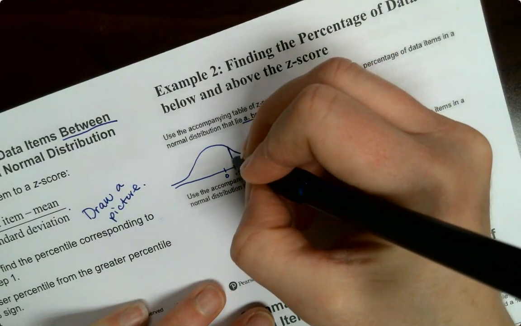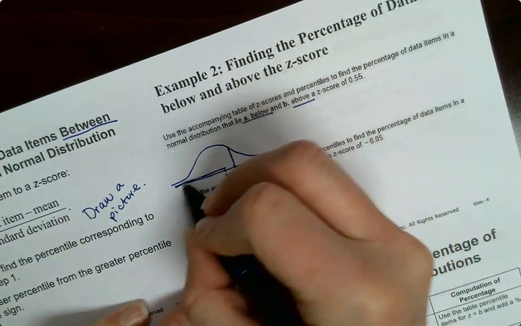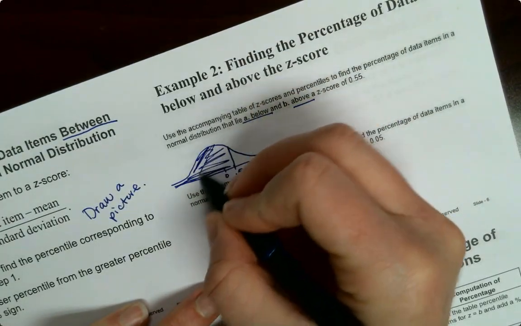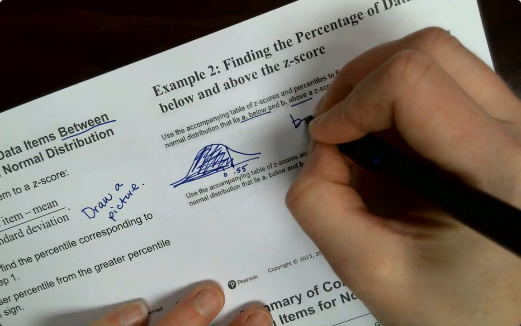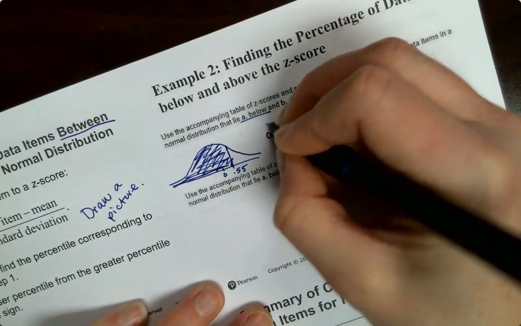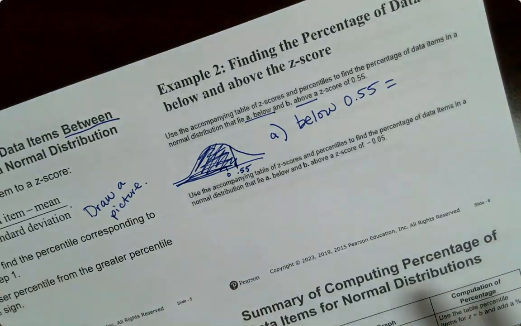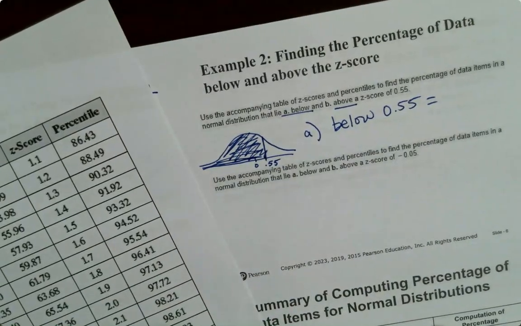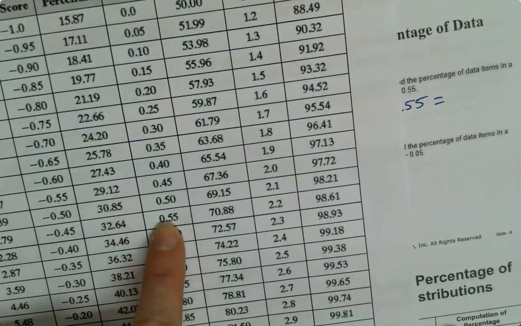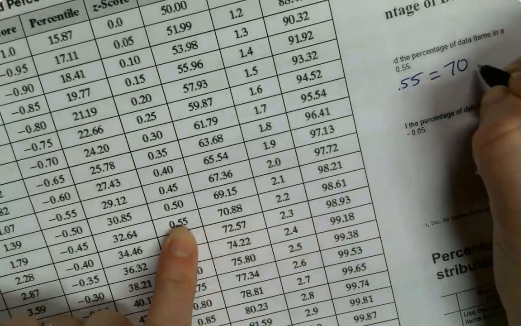We first want to find below, and that is actually what our table gives us. So below, part A, 0.55 is, let's see, right here, 70.88.